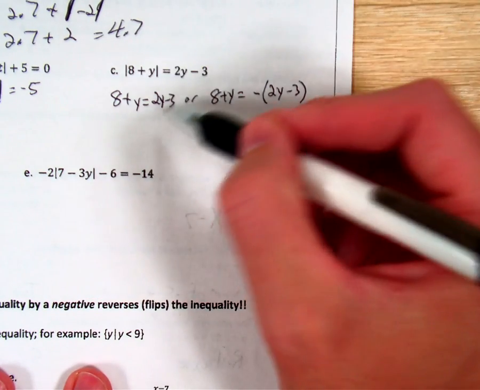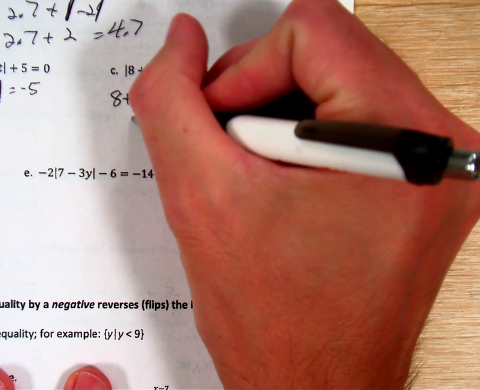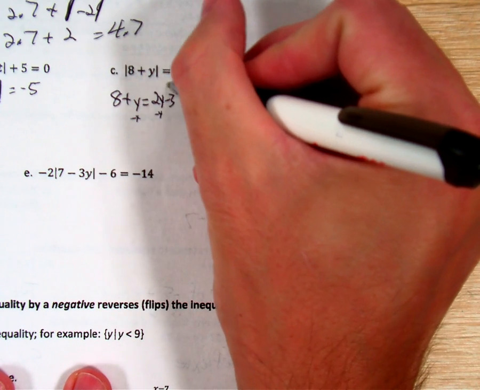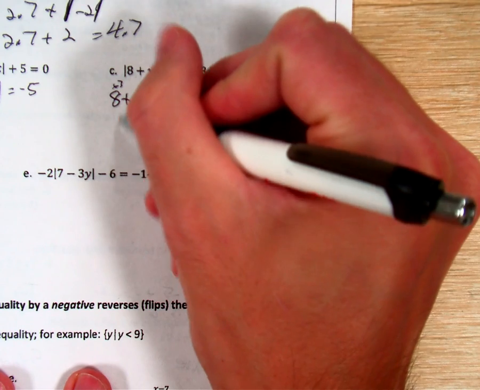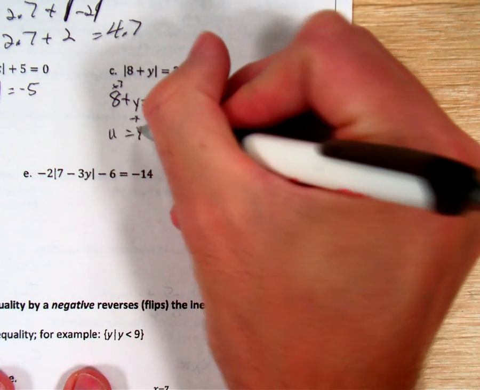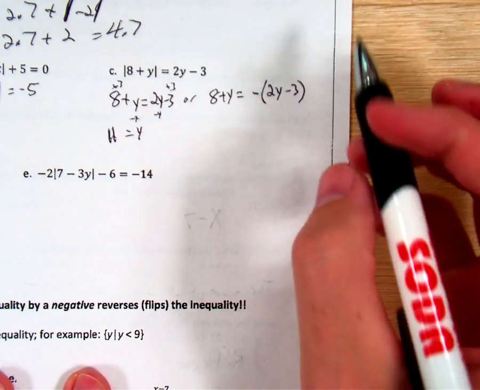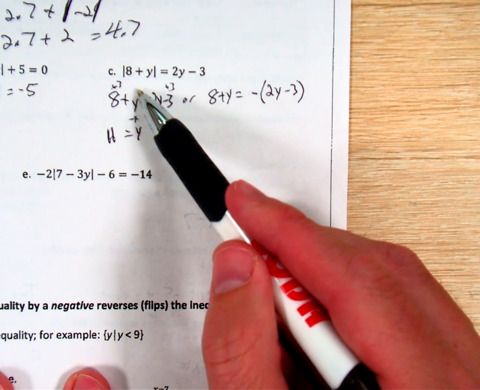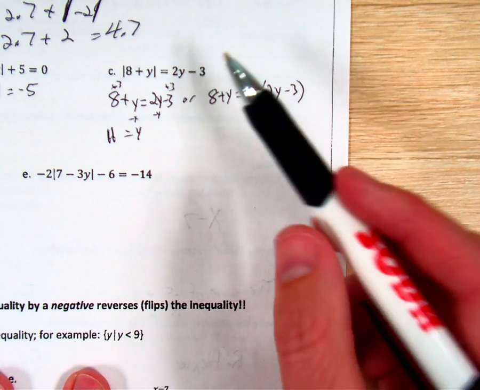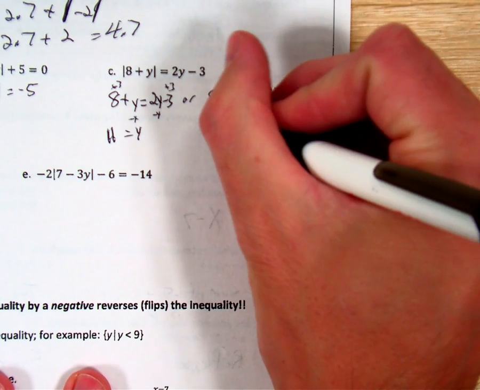All right, let's work on the easy one first over here. We'll minus y, we'll add 3, and we'll get 11 equals y. All right, test that one out. 8 plus 11 should be 19. 22 minus 3, 19. That one's good.